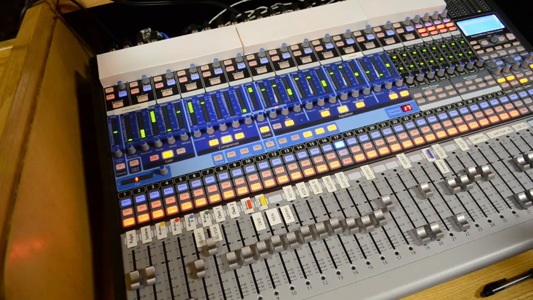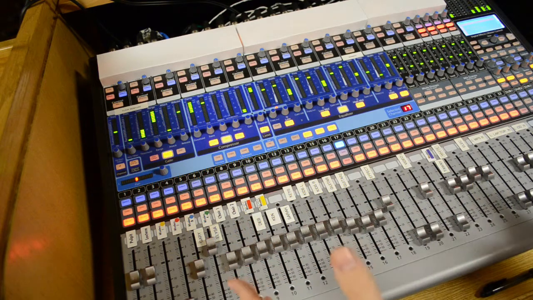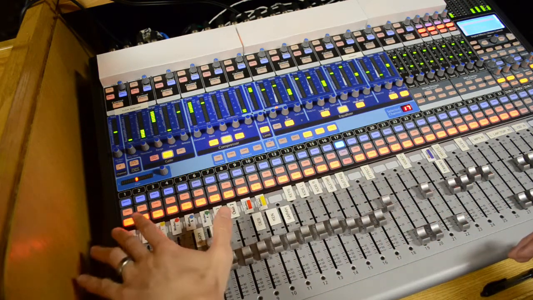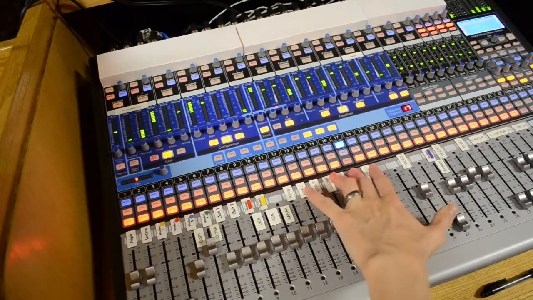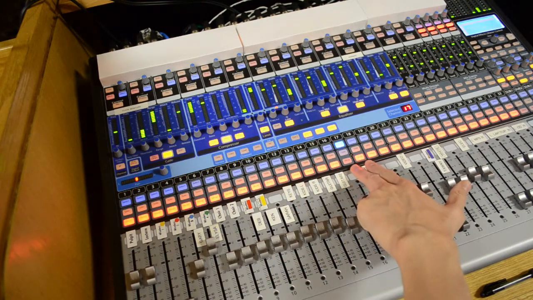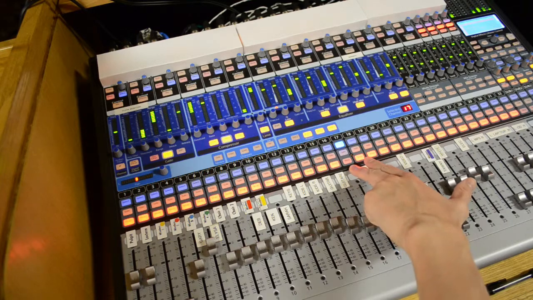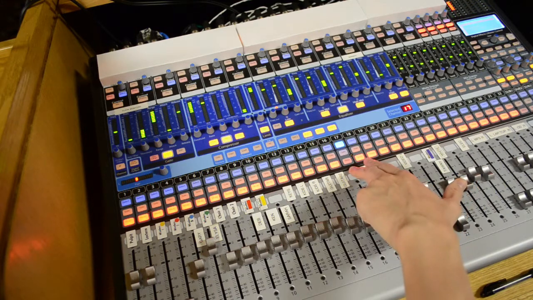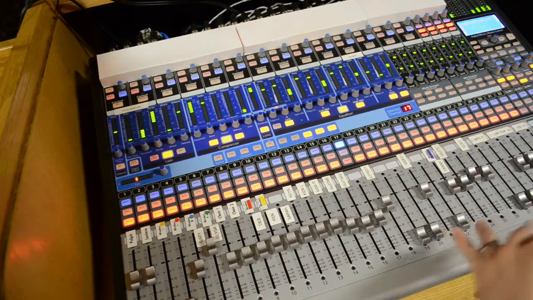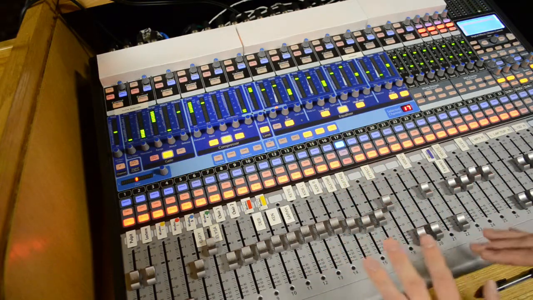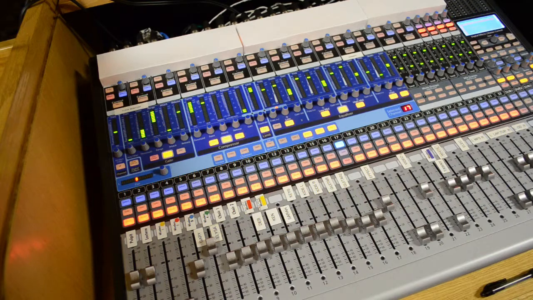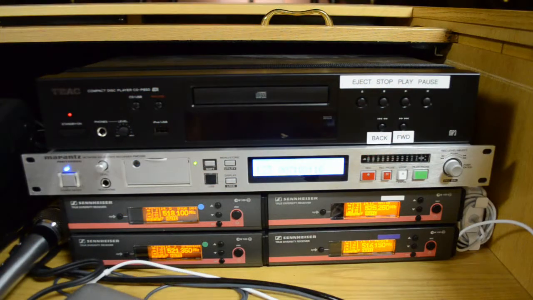Bring the board up, let everything boot up, and then one of the first things I do once the board is on is take a look and mute everything. If something's unmuted, and you probably can tell that this channel 17 is unmuted right now. I'm actually using this for the recording itself. But if you turn this on and there's anything unmuted at all, I like to mute it just so I know what I'm working with. I know what's giving sound to me. There's less surprises later.